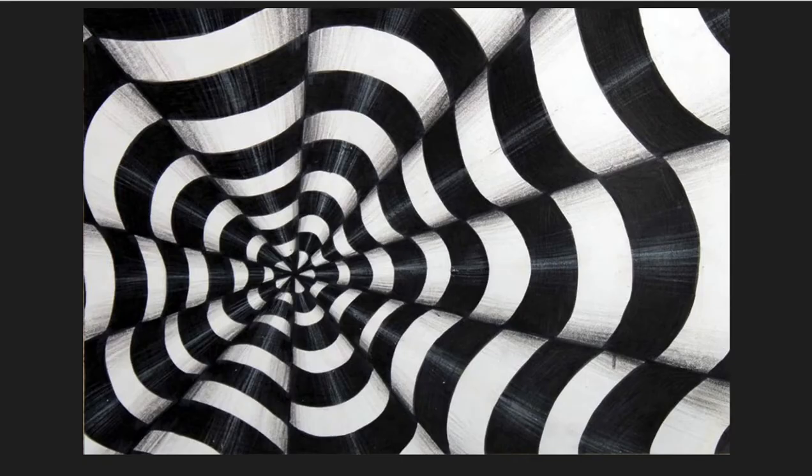So what we're going to do is I'm going to show you just a few op art examples, not very long, and then I'm going to explain a little bit about the lesson. So here we have another optical illusion.